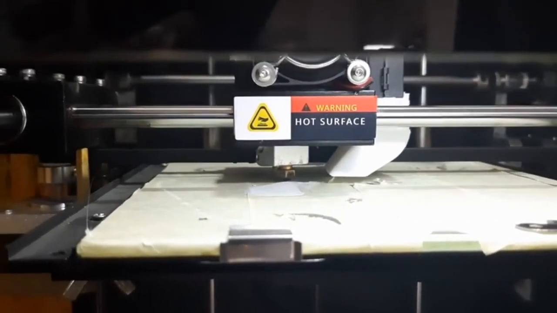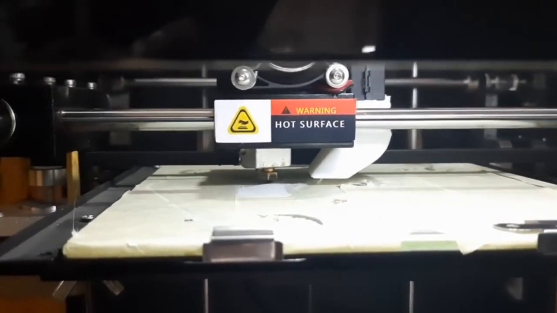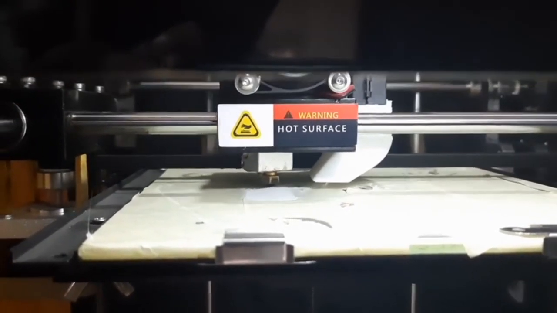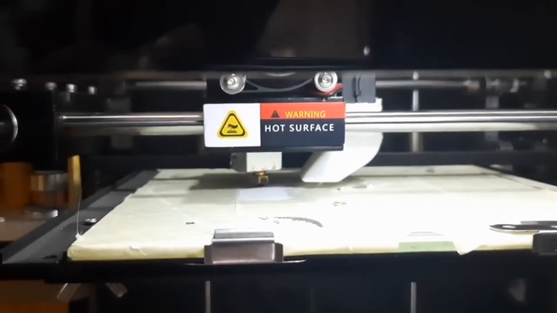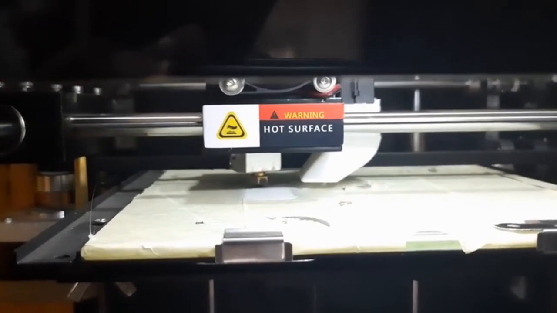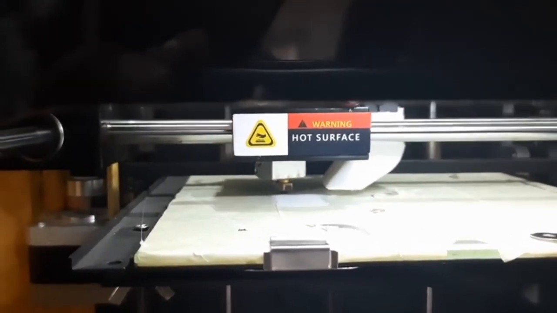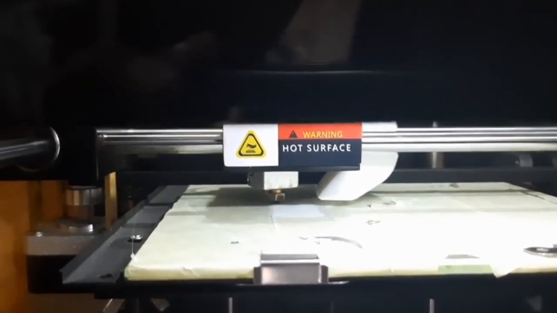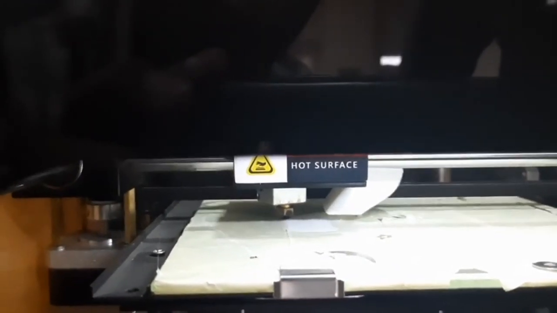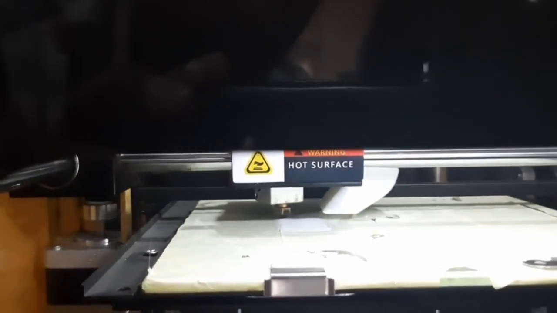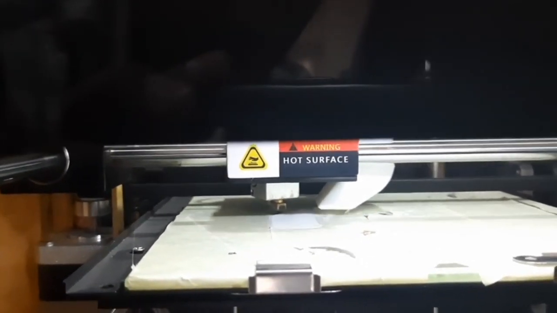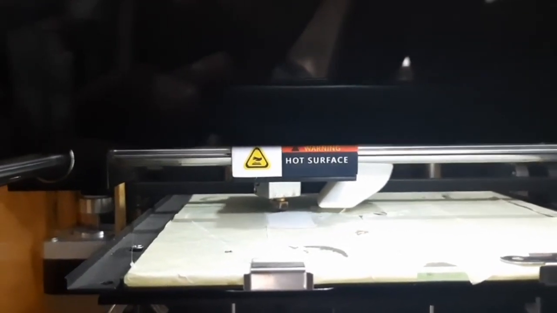So the process is called fused deposition modeling. Here the raw material whatever we give is a solid object, so the process is called a solid based rapid prototyping technique.